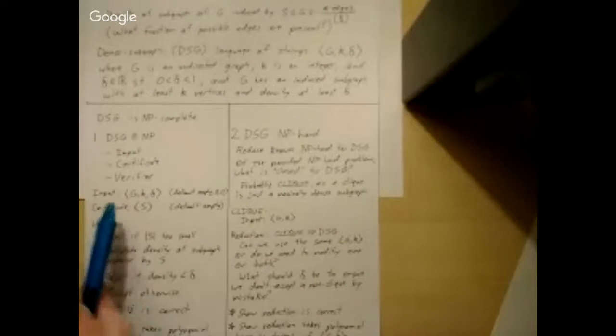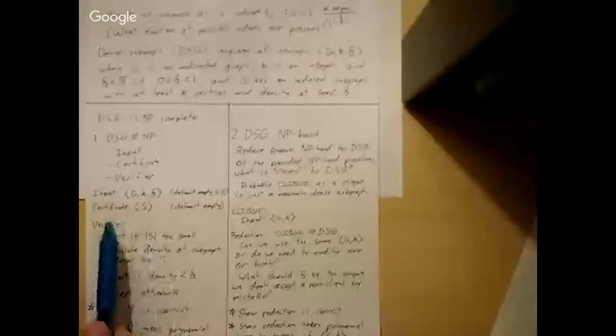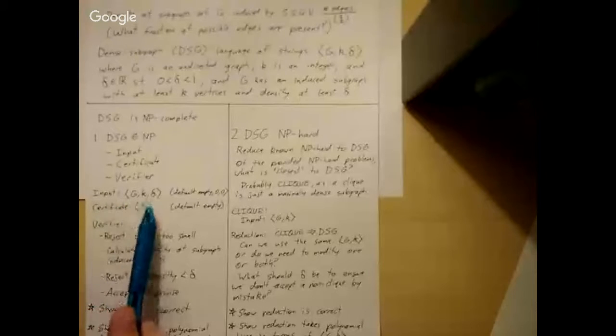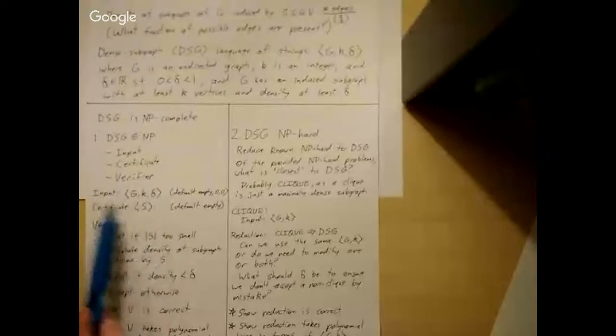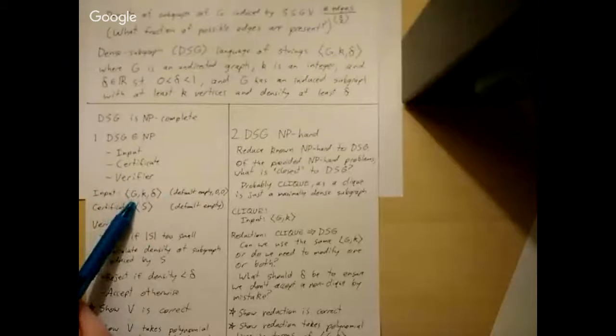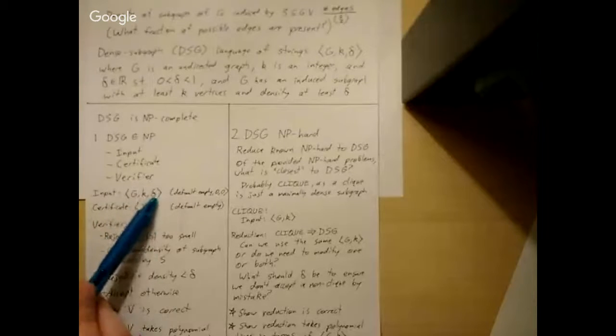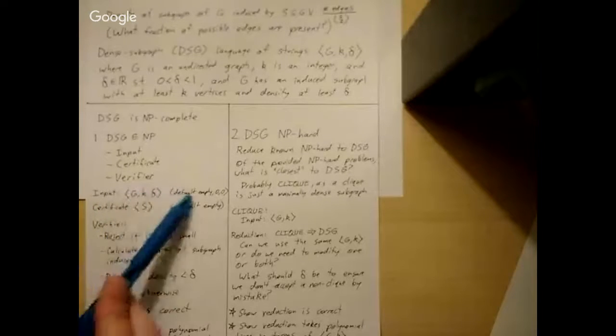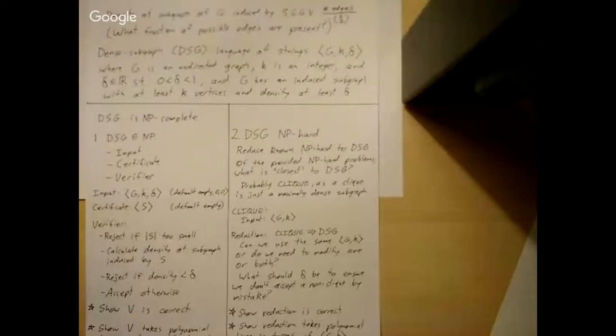I'm not sure what that is. In this case, do we need to check that G is a graph, K is an integer, and delta is some floating point? Yeah, so I would say that check is kind of assumed when you say it decodes. When you say that X decodes to this, when you decode, you build a valid graph and integer and floating point number. And if any of those fail those checks, then you immediately use the default. So yeah, your input validation happens in that decoding step.